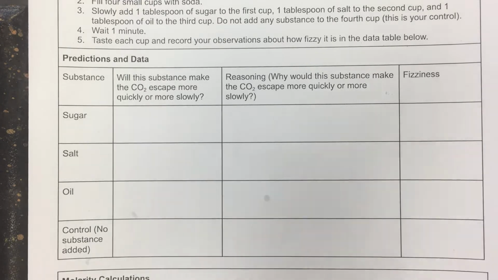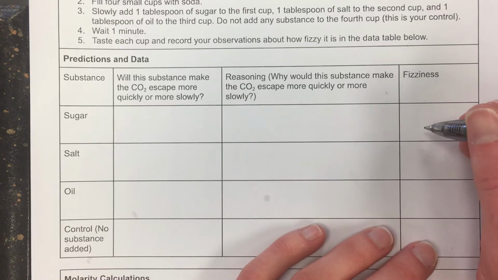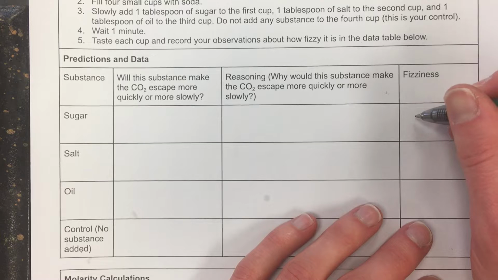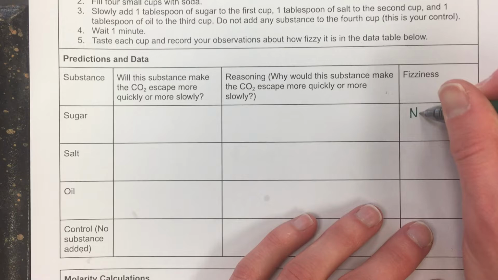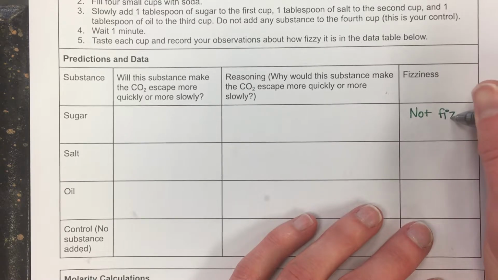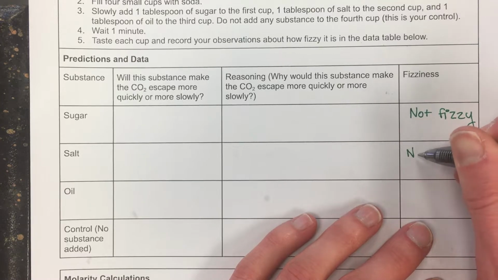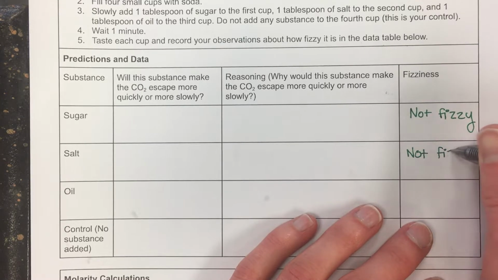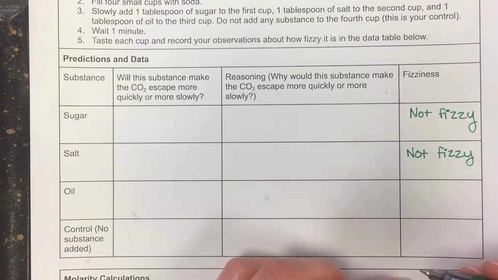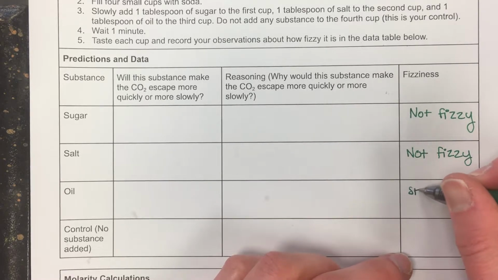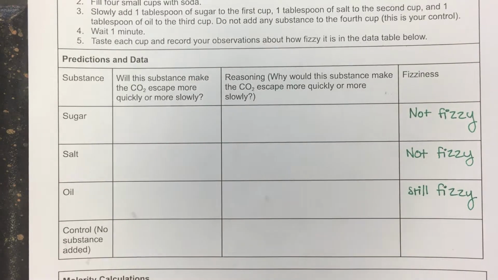Okay, so hopefully you're back. You've made your predictions. Now I'm going to tell you, for sugar, when we added sugar to the soda, it made it pretty flat. So obviously the CO2 escaped. It's not very fizzy. The same thing happened with the salt. It also did not taste very fizzy. It was hard for me to tell which one was less fizzy, the sugar or the salt, but we'll look at that in a minute. Now the oil was still fizzy. Just tasted like normal soda with some oil in it.